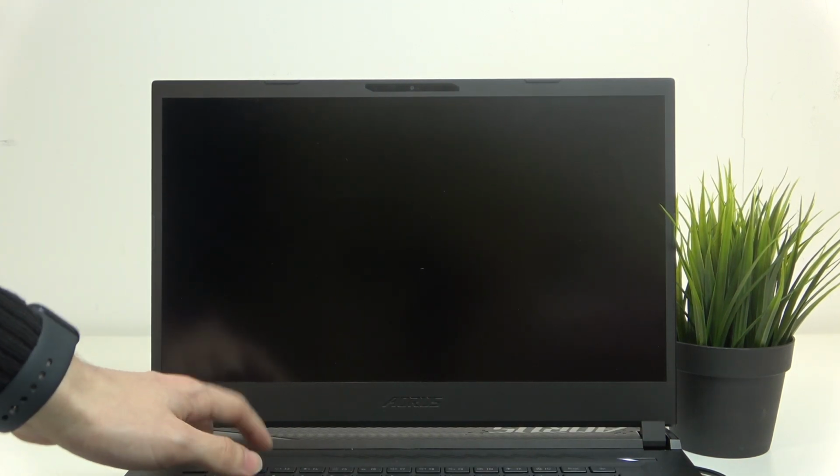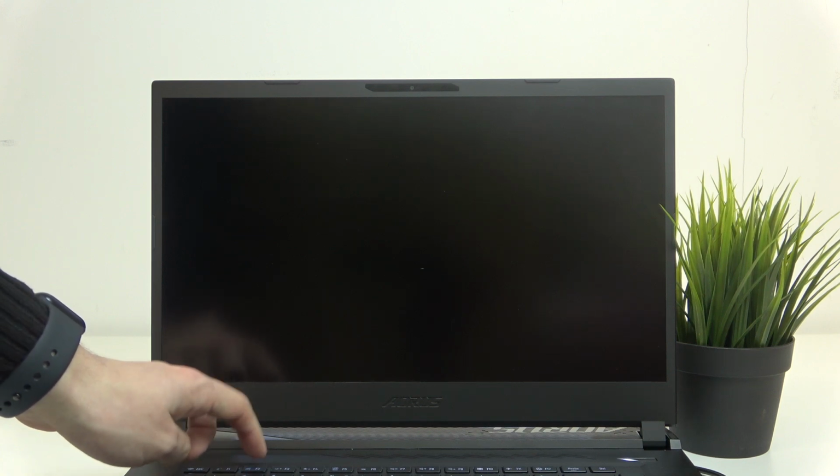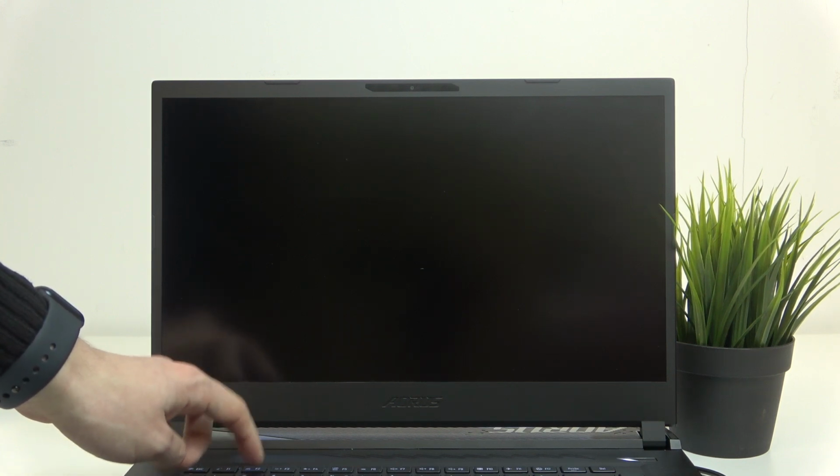So let's begin by identifying the model of our laptop so we know for sure which driver to install. First, I'm gonna turn on the laptop, then start hitting the F2 key on the keyboard until it goes into the BIOS setup. So let's turn on the laptop, then let's start hitting the F2 key. You can do that several times until it catches that.